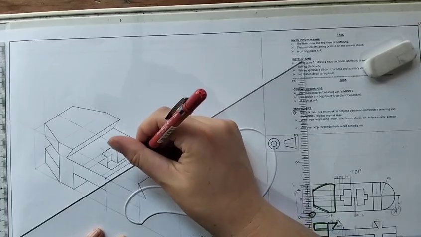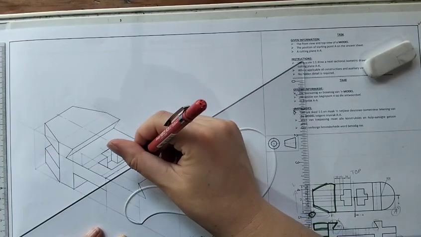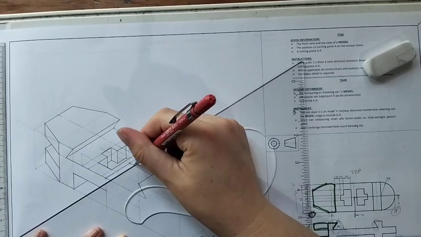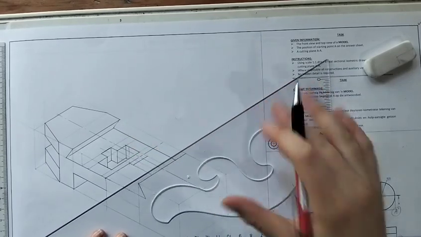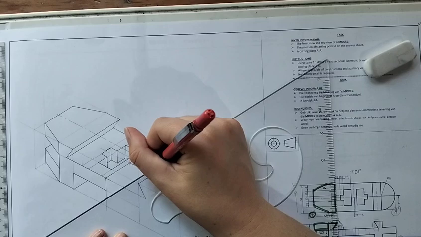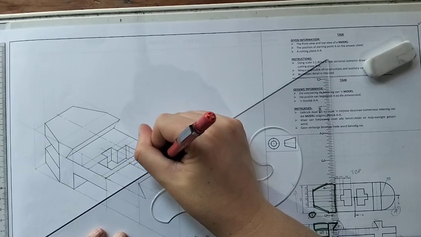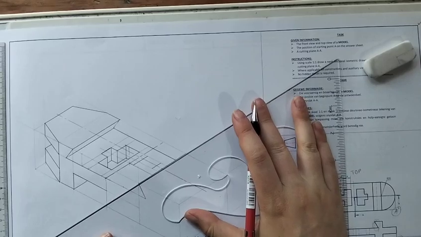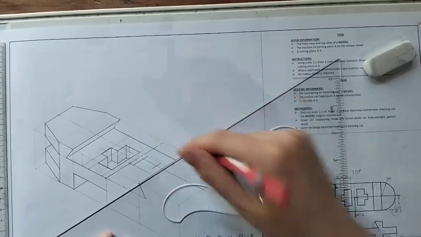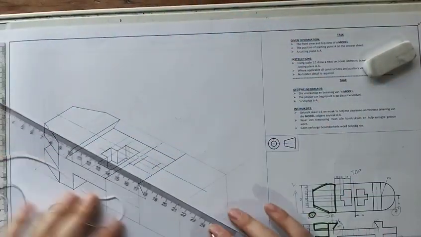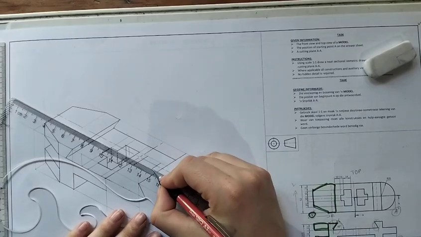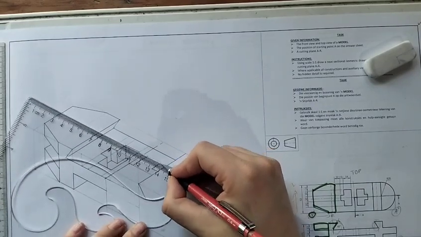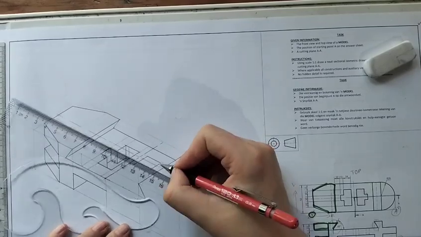So I'm just going to work from here to 14 and that part, and then this one, it looks like I won't be able to see that, so this is the part of the hole that we will be able to see.